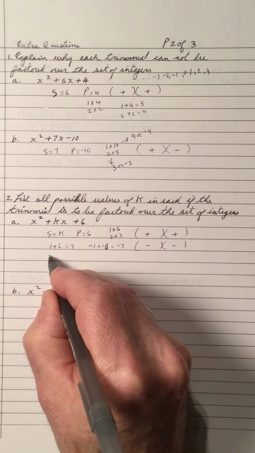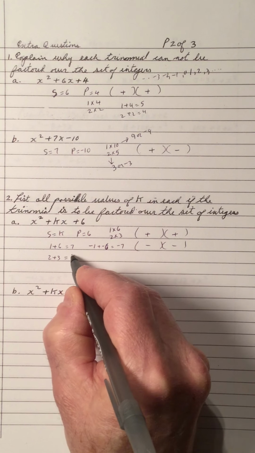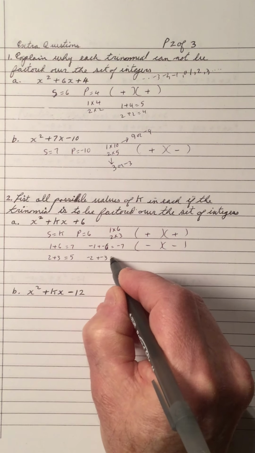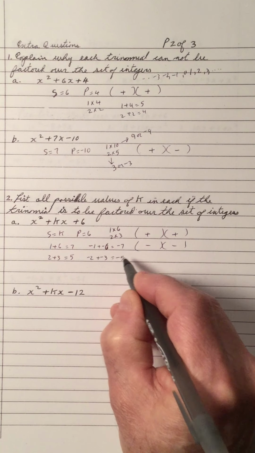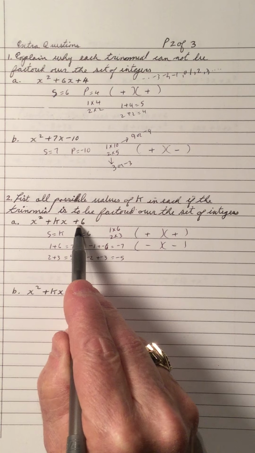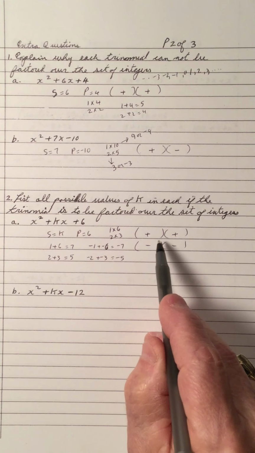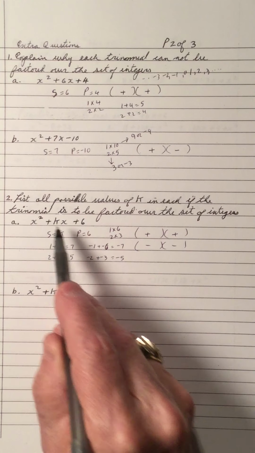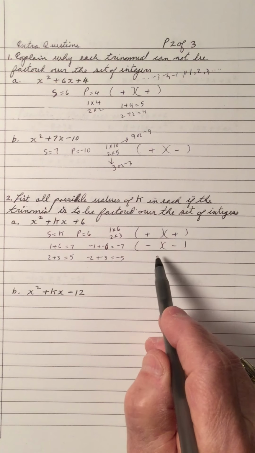Or we could have a 2 plus a 3, which is a 5. Or we could have negative 2 add on negative 3, which is negative 5. Again, repeat, the product is a positive 6. So the signs are 2 pluses or 2 minuses, depending on what this middle term is. Since we don't know what it is, we have to go with either or.